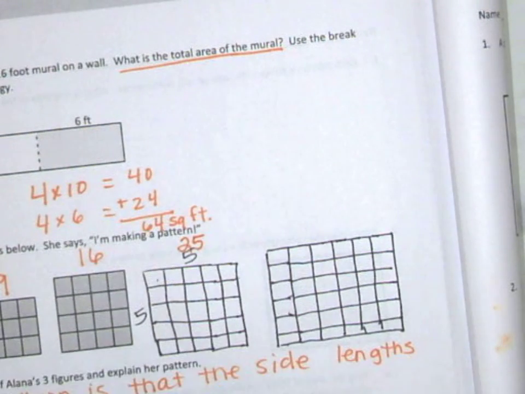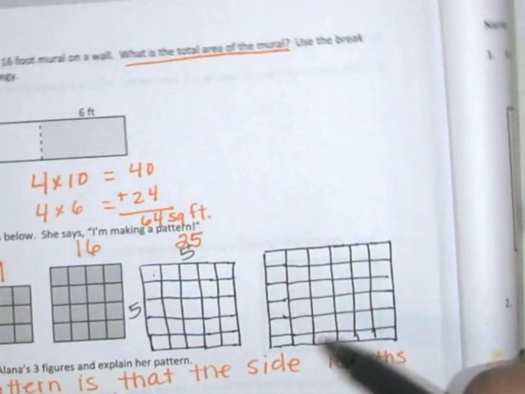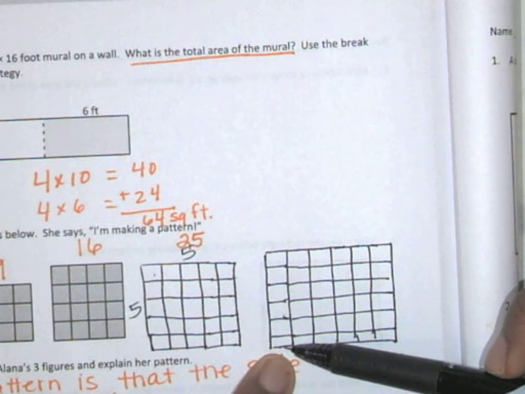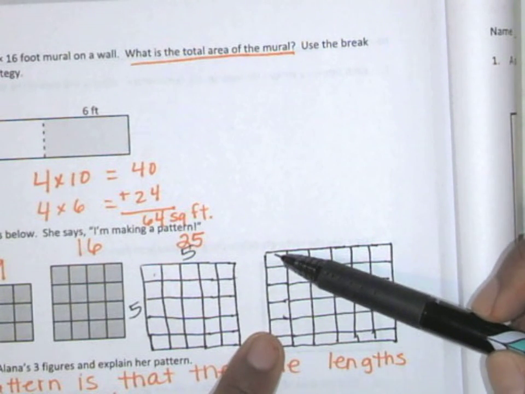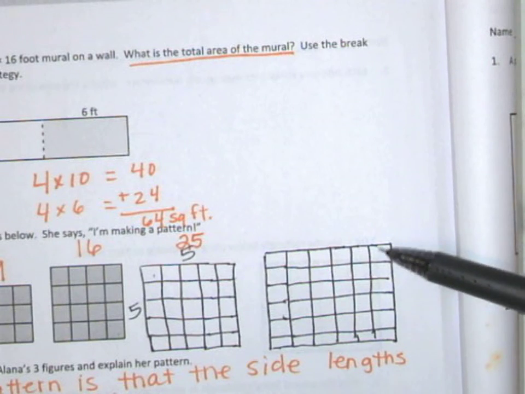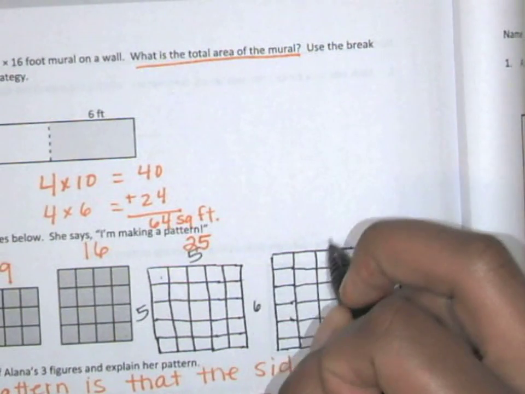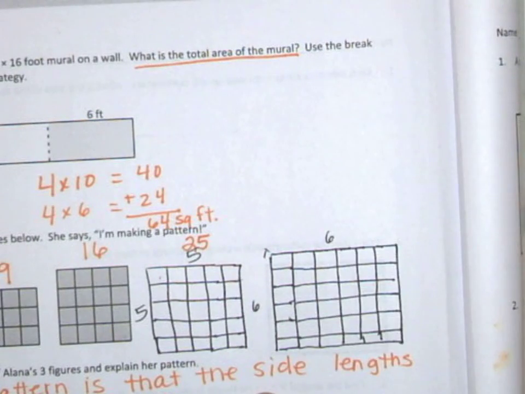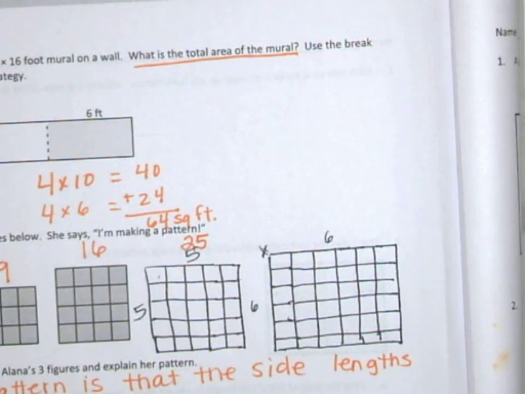What's going on with this red? I'll record. It's okay. My next side. The next side is going to be, let's count. 1, 2, 3, 4, 5, 6. And then let's count the top side. 1, 2, 3, 4, 5, 6. So this side is 6, this side is 6. So we're going to multiply to find our total area. 6 times 6, on the count of 3, 1, 2, 3.